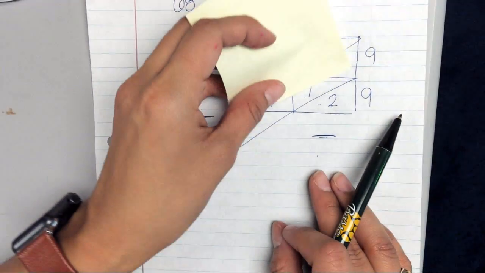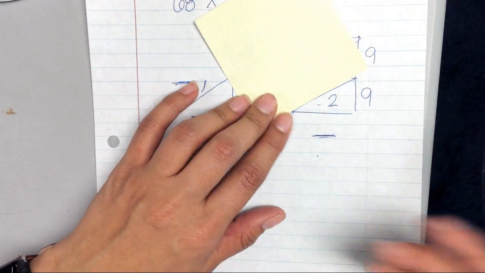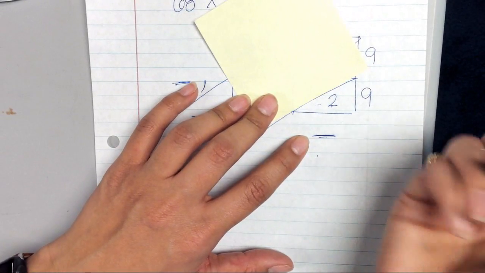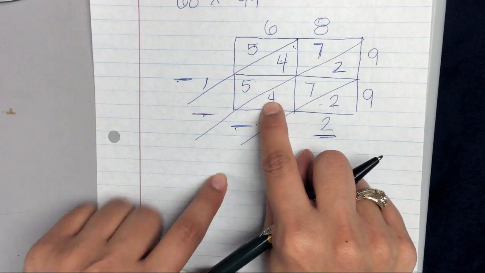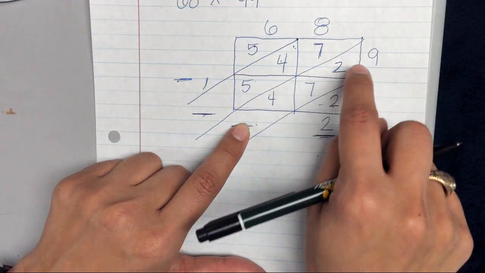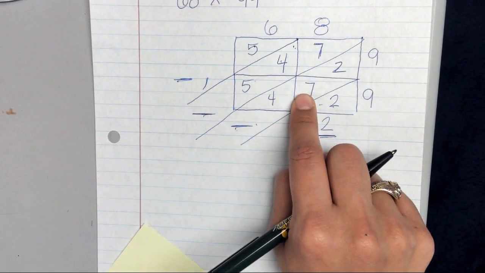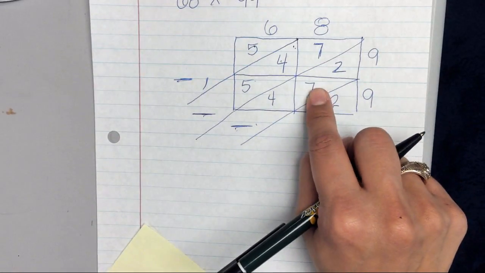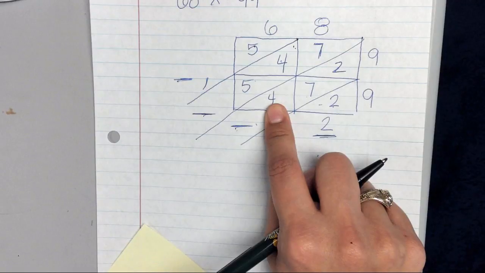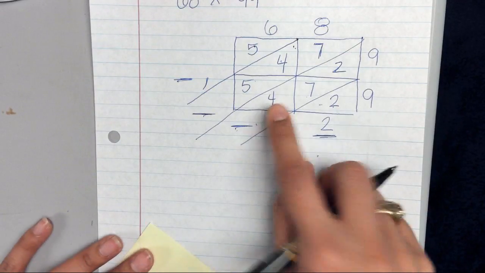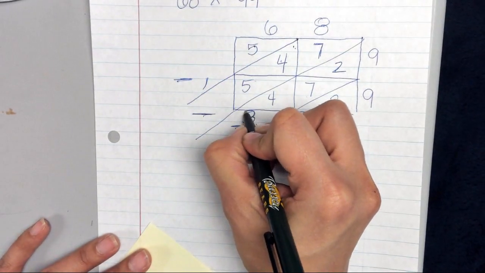So if we're starting with here, we only have one triangle, so it's just what? 2. Okay? We're done with this. Now we add up 4 plus 7 plus 2. 2 plus 7 is what? 9. 9 plus 4? 13. So we put the 3 down.